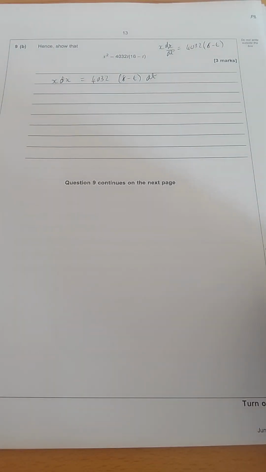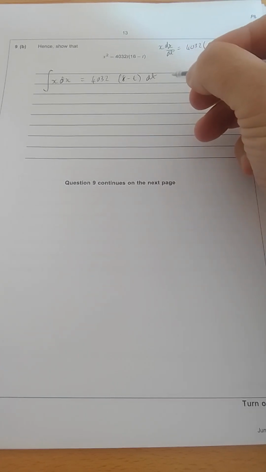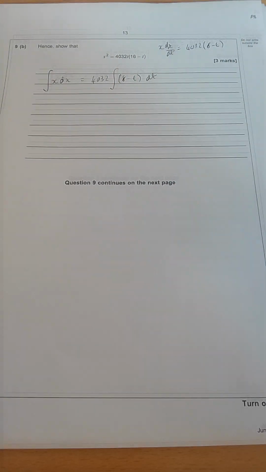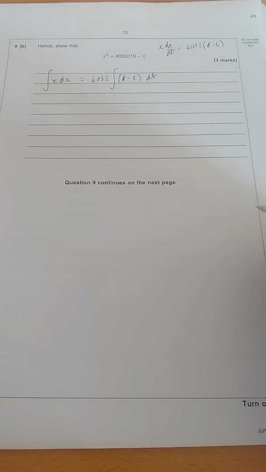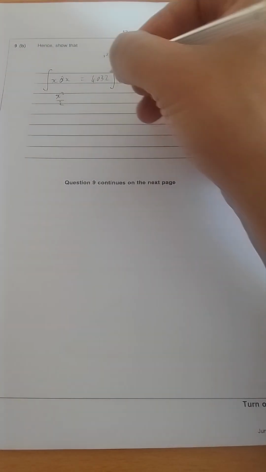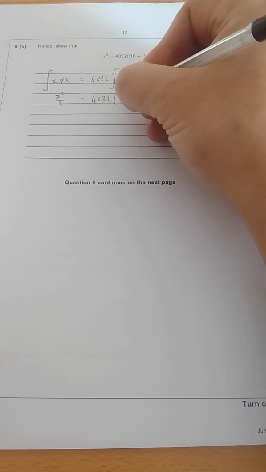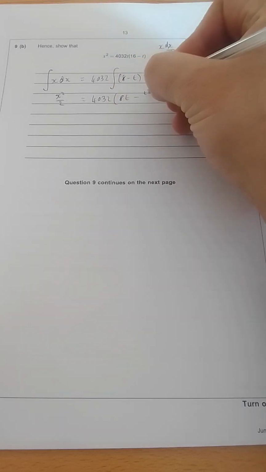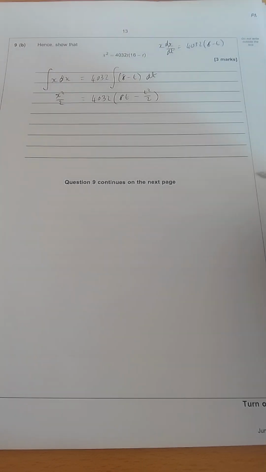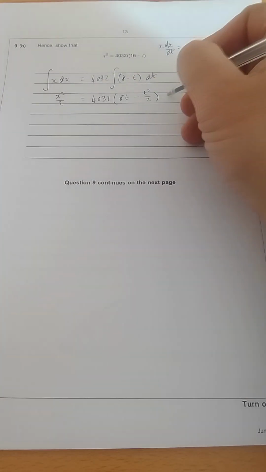That's permissible providing we integrate both sides, and since 4032 is a constant, I'll bring it out of the integral and write it like this. Integrating x becomes x squared over 2. Integrating the right-hand side will be 4032 times (8t minus t squared over 2). And of course, since these are indefinite integrals, we'll have to put a plus c.